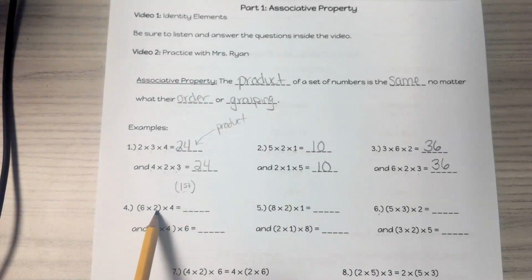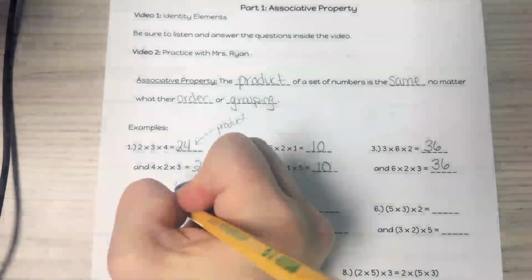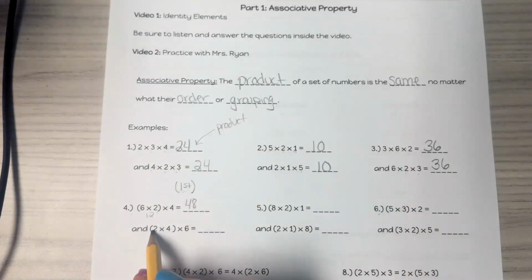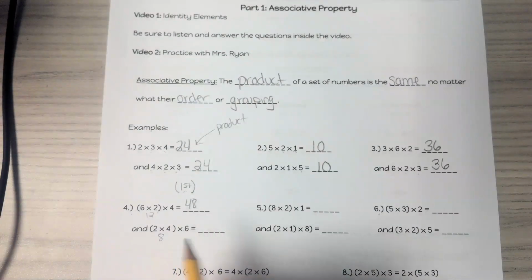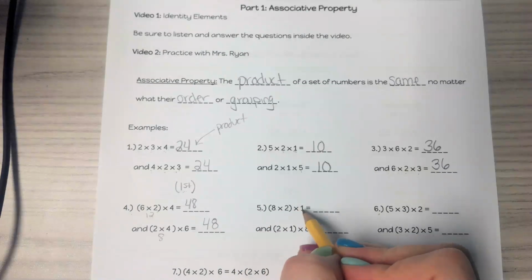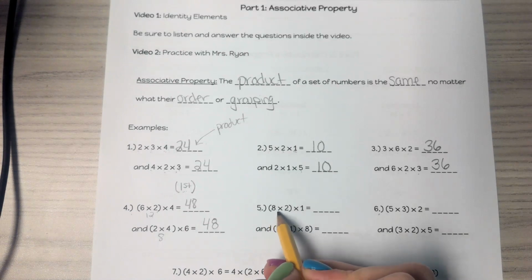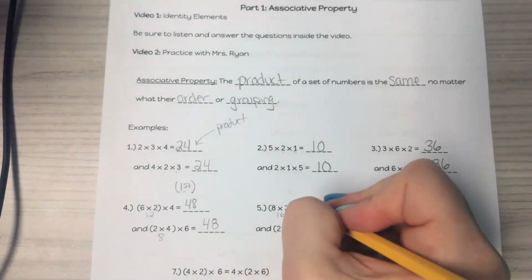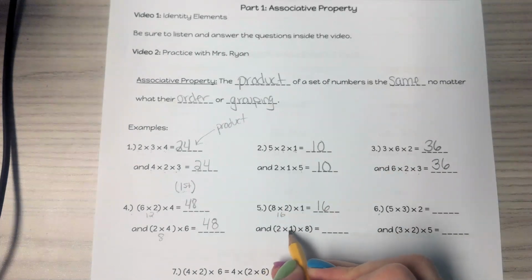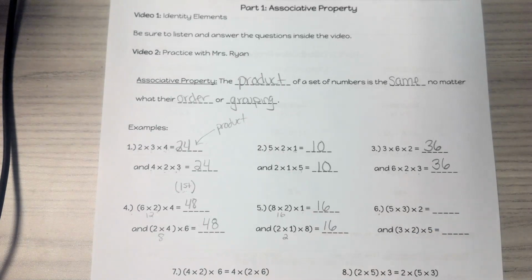So 6 times 2 is 12. 12 times 4 is 48. 2 times 4 is 8. 8 times 6 is 48. And again, we have to start with our parentheses. Even if our parentheses were over on this side, we would have to start with those parentheses. So 8 times 2 is 16. 16 times 1 is 16. 2 times 1 is 2. 2 times 8 is 16.